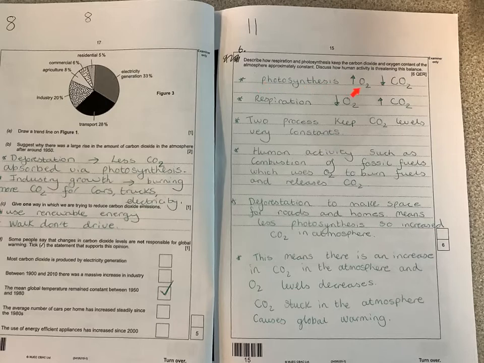So photosynthesis: increase of oxygen, decrease of CO2. Respiration: decreases oxygen but increases CO2. Two processes keep CO2 levels very constant. So if these two processes were the only thing happening, you'd have a really constant balance of oxygen and CO2. However, human activity such as combustion of fossil fuels, which uses O2 to burn fuels and releases CO2. Okay, that's a big problem that we've had. Also, deforestation to make place for roads and homes means less photosynthesis, so increased CO2 in the atmosphere.